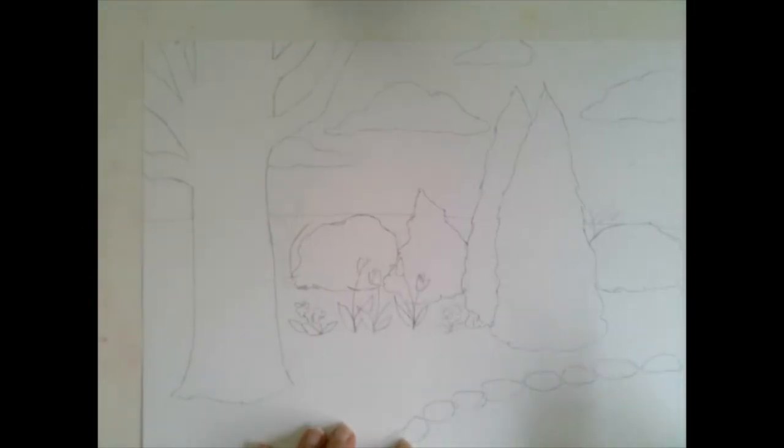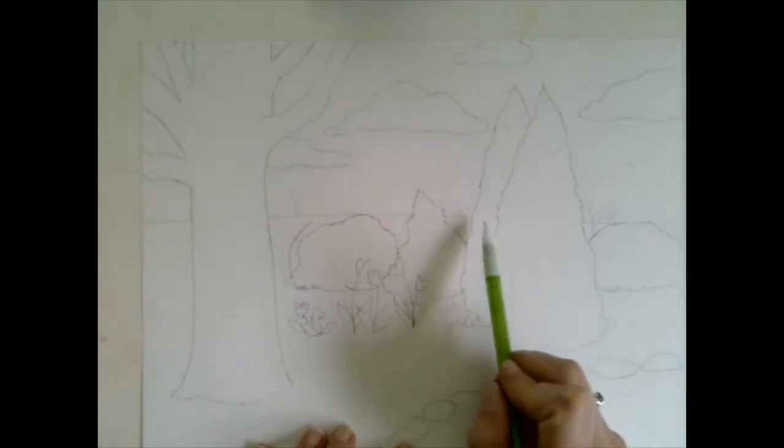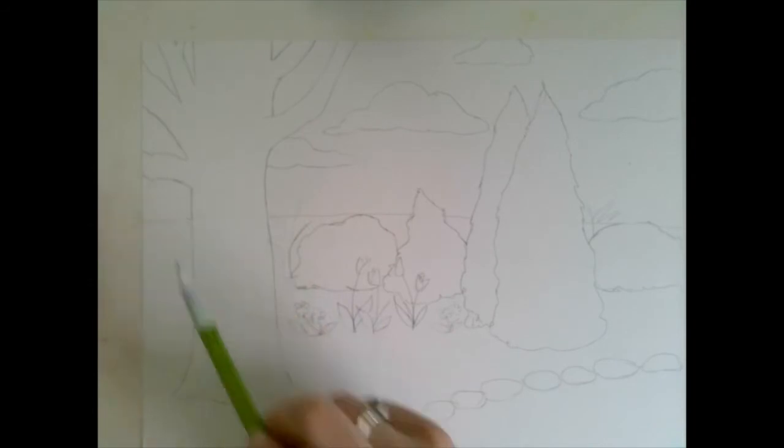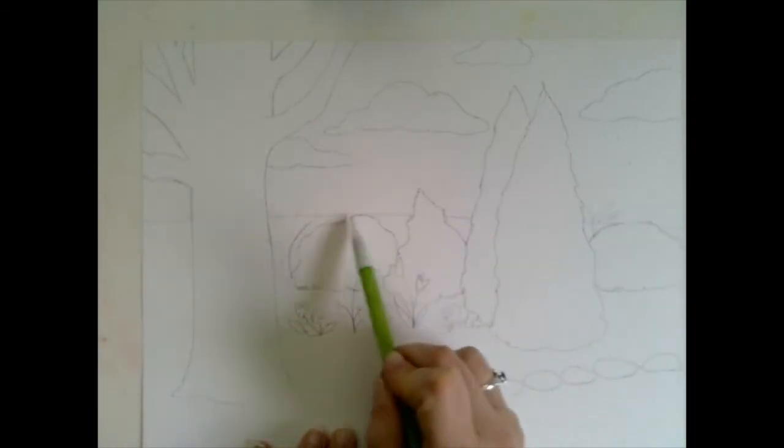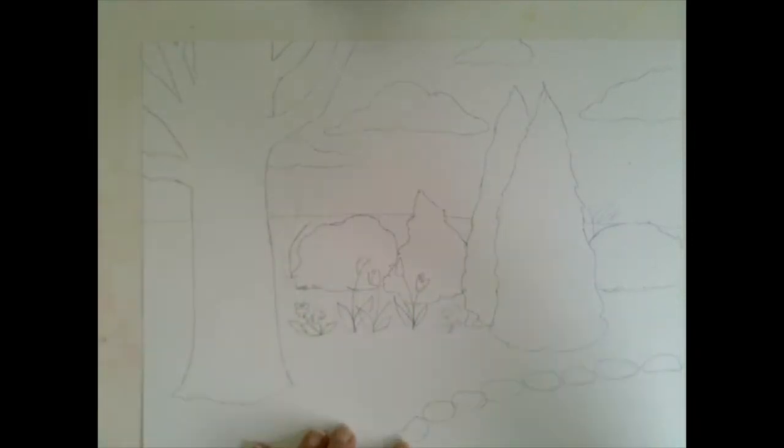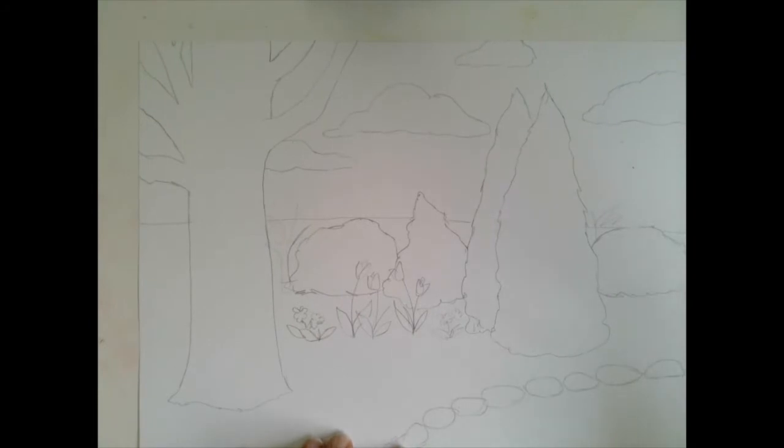So you see I've only erased the horizon line where it overlaps the parts of my picture. Where it doesn't overlap, where it's in the background, I left it there because we want to know that that's where the horizon is. That's where the ground is. So now I'm going to color mine. You can color yours any way you want, with watercolor paints, with colored pencils, with crayons, with regular acrylic paint, whatever you have at home, you can color your picture.